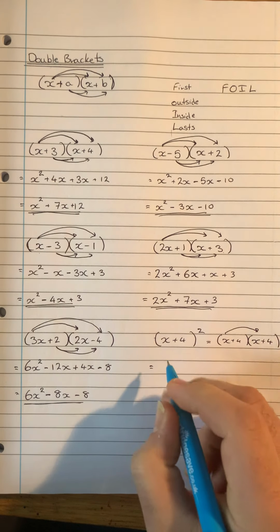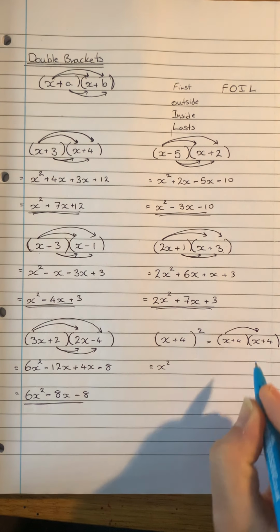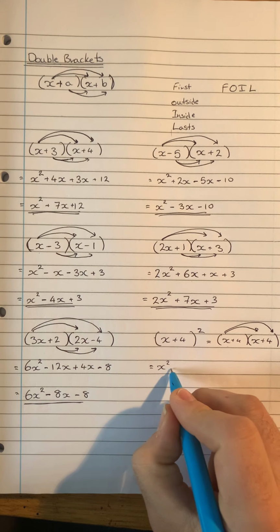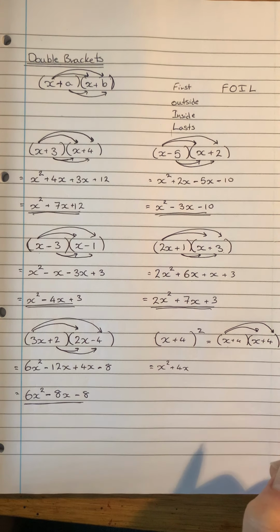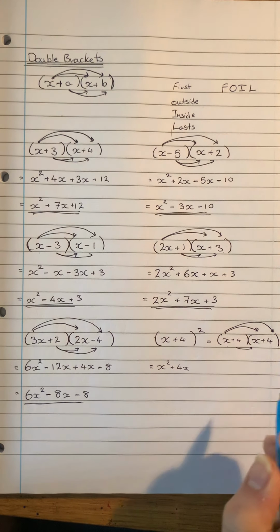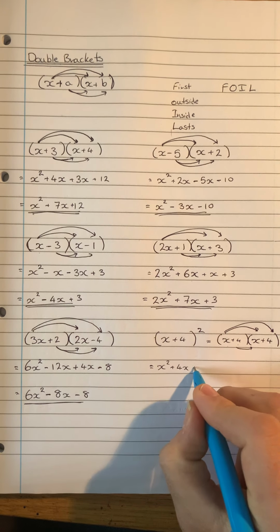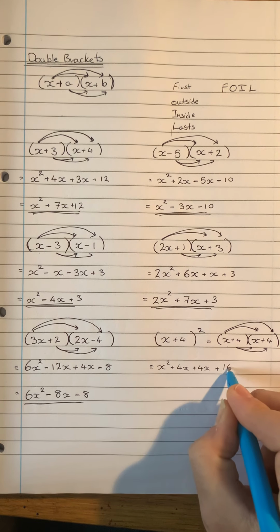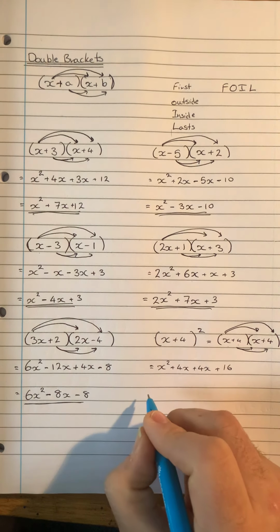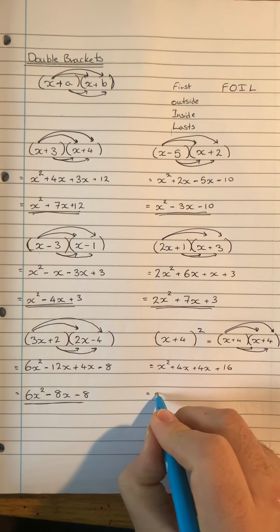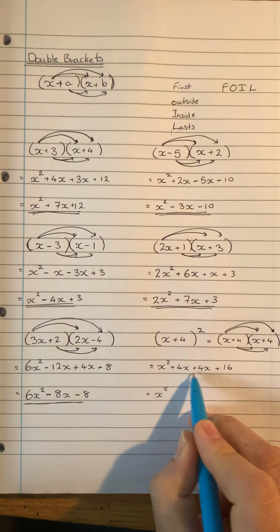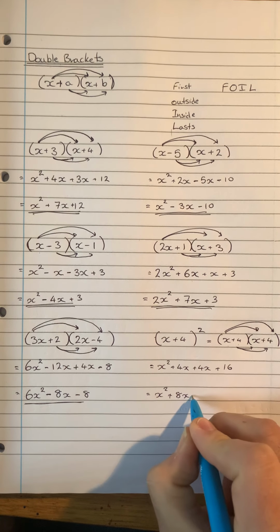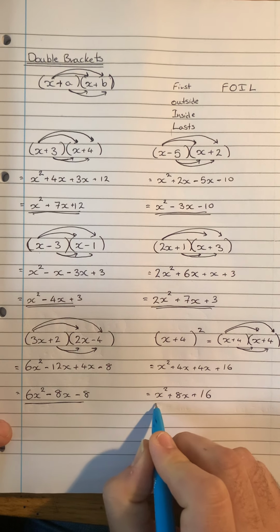Our firsts, x times x gives us x squared. Our outsides, so x times by 4 gives us plus 4x. Our insides, 4 times x gives us plus 4x. And 4 times 4 gives us plus 16. Tidying up, no other x squared terms. 4x, add 4x gives us 8x. And 16 on the end is all by itself.